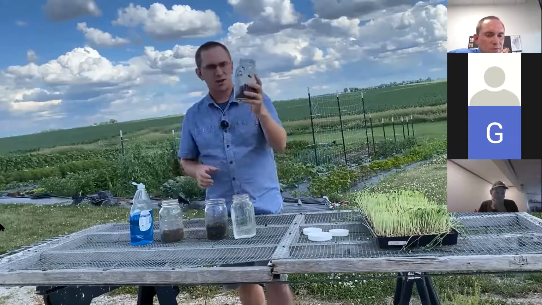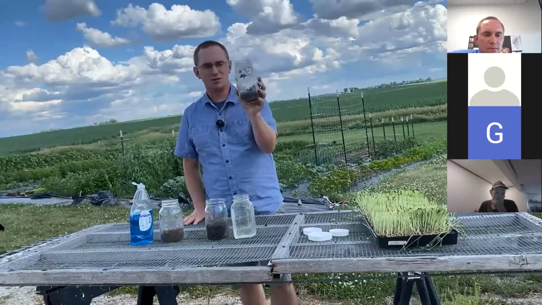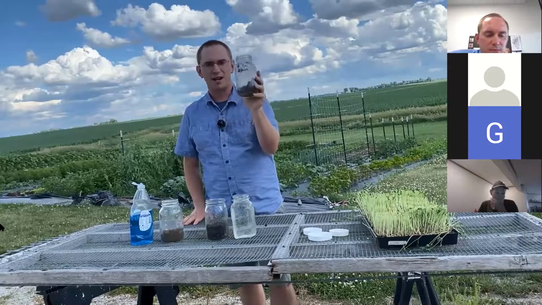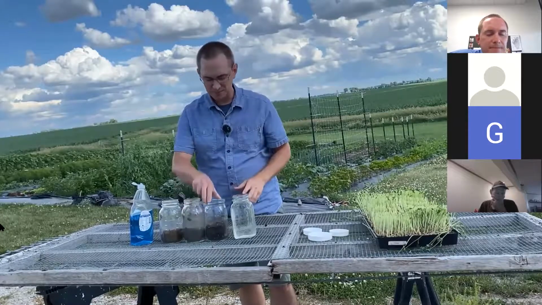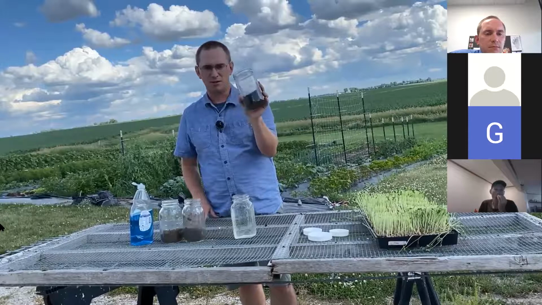We have some soil that I took out of one of my garden beds here. I planted spinach in this bed earlier this year. And so I pulled that out and I now have some soil from that bed. And then I also have some compost from my compost pile that we recently flipped.